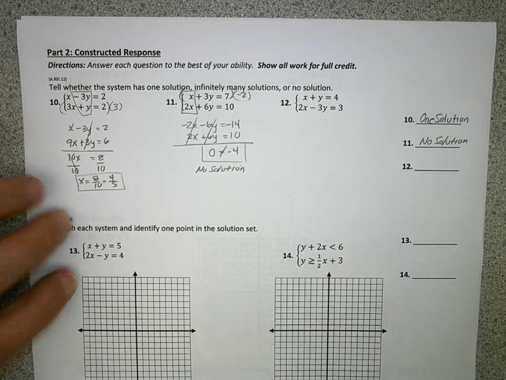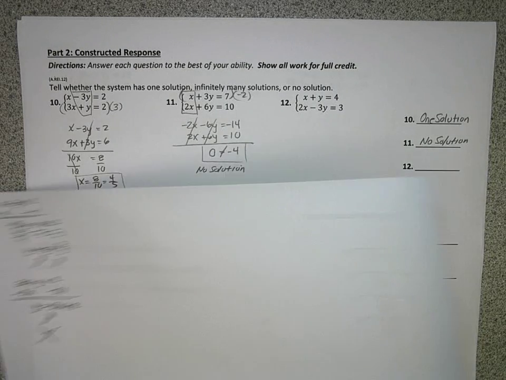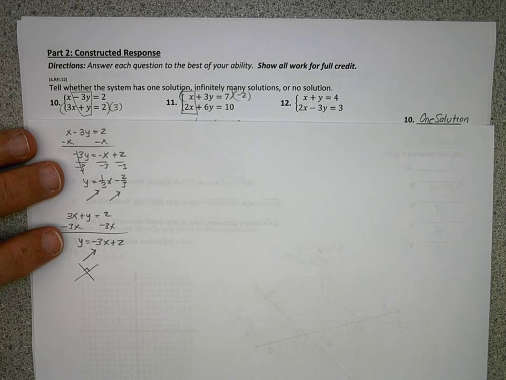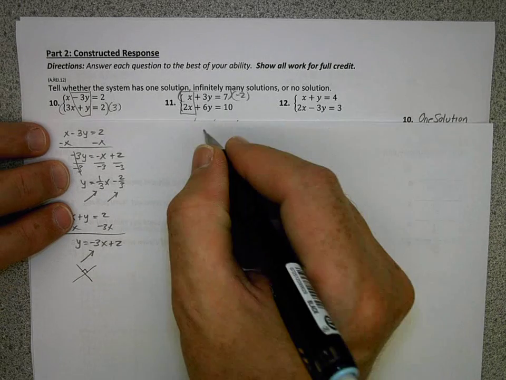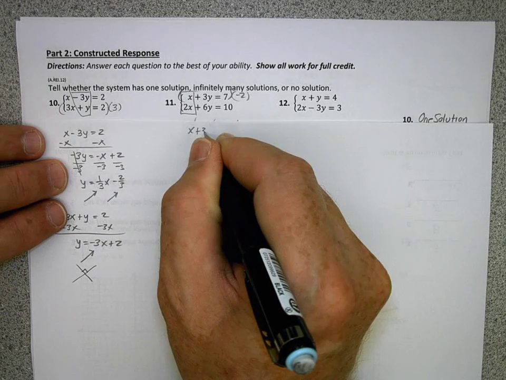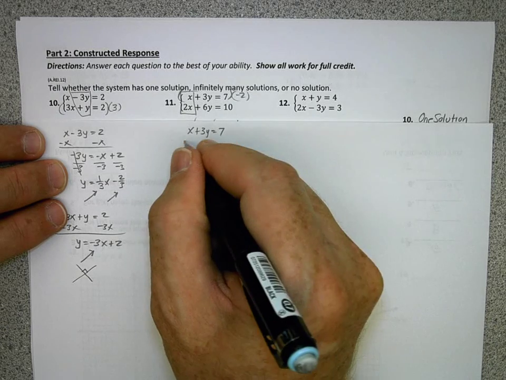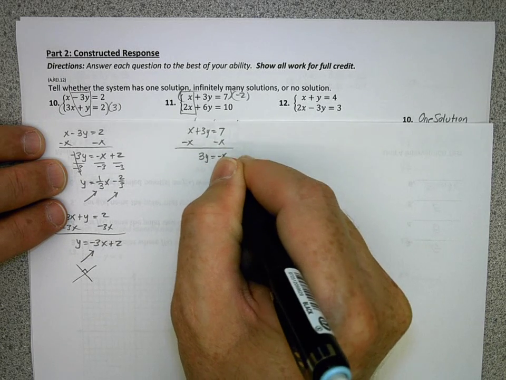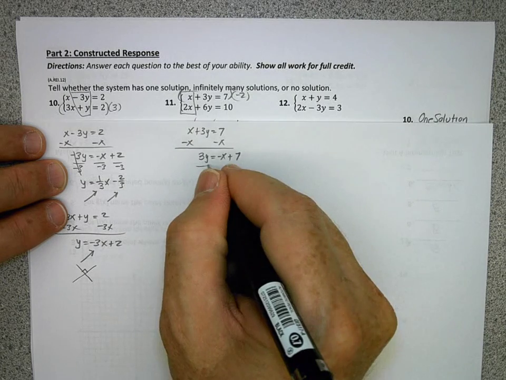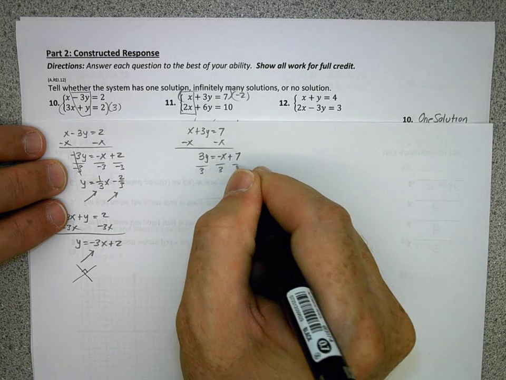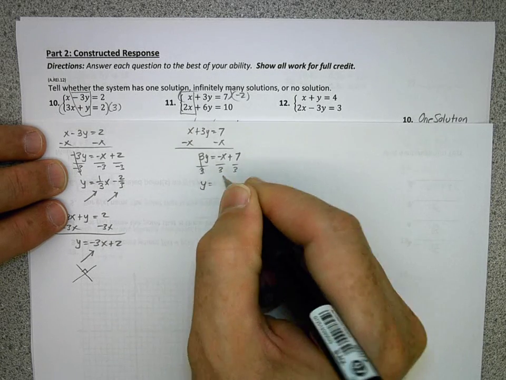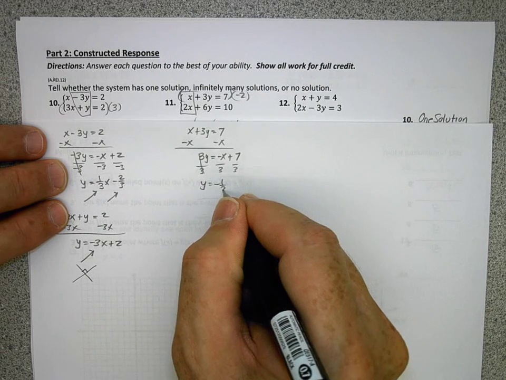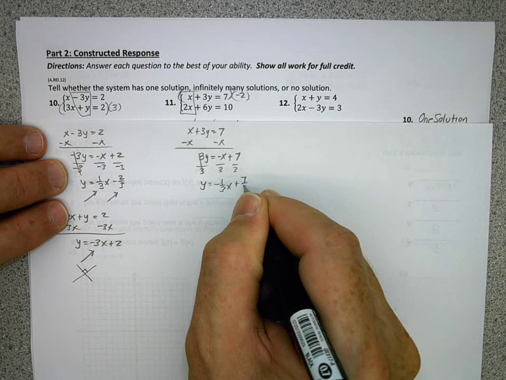Okay? And we could check that out the other way if you wanted to work it the other way. Solve them both for y and compare slopes. So if I take x plus 3y equals 7, I subtract x, I get 3y equals minus x plus 7. Divide everything by 3. I get y equals minus 1/3 x plus 7/3.